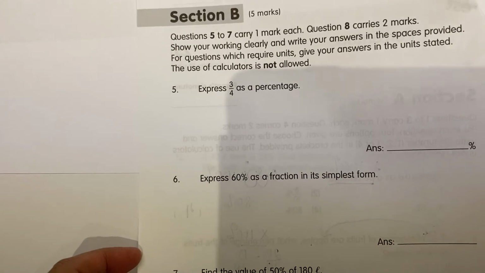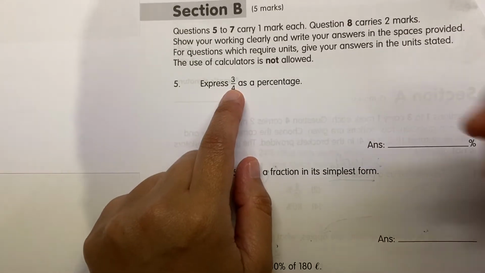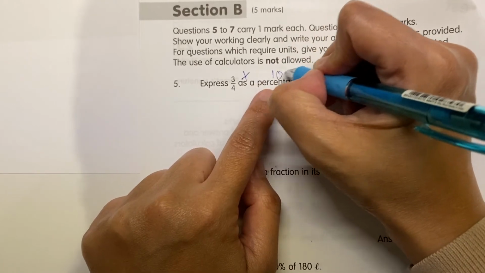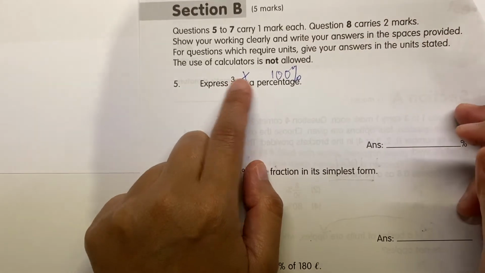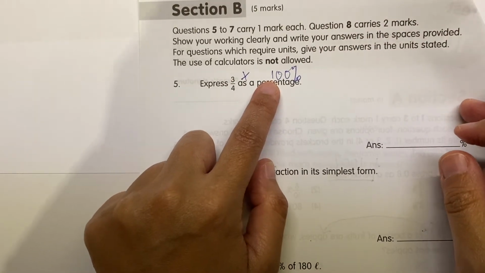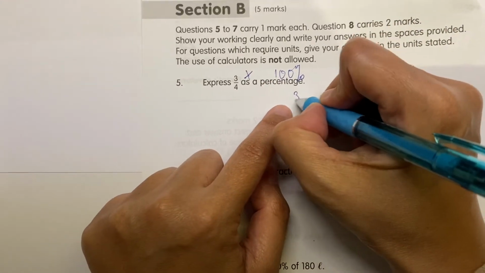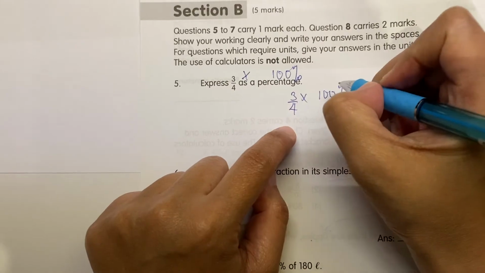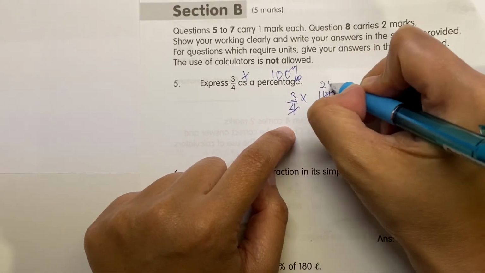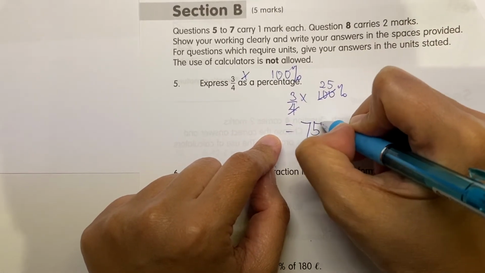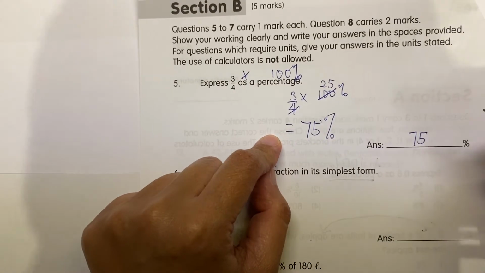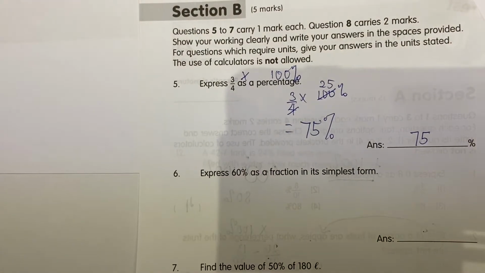Section B. Express 3/4 as a percentage. Now remember, when you express as a percentage, you have to multiply by 100%. So here it is 3/4 times 100%, which is 75%.